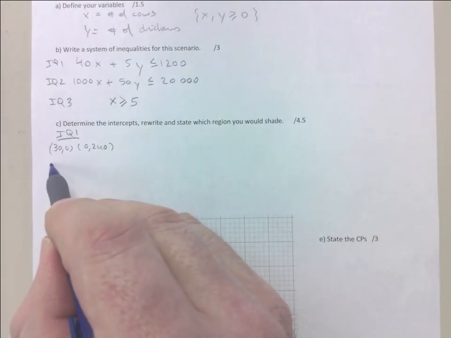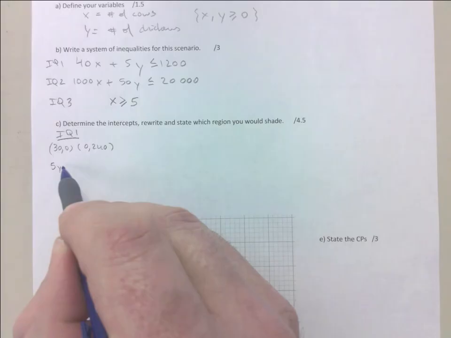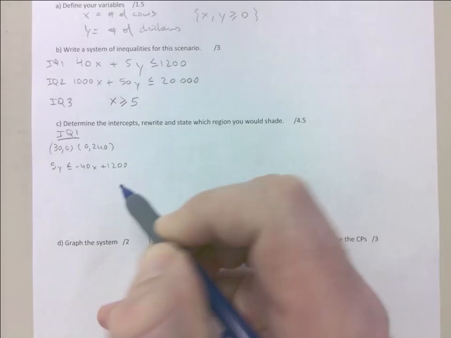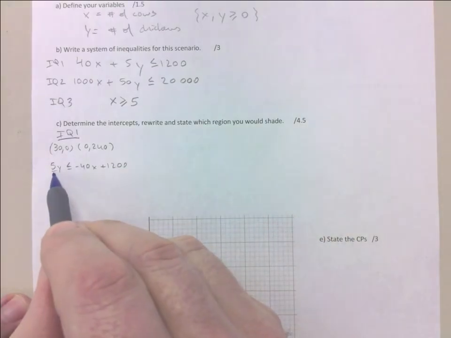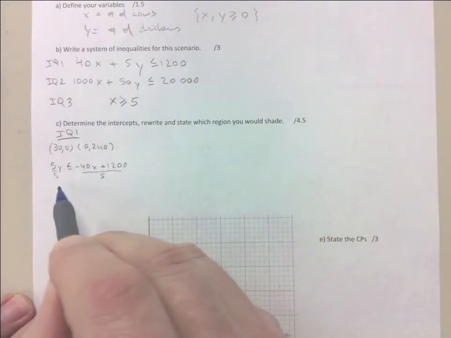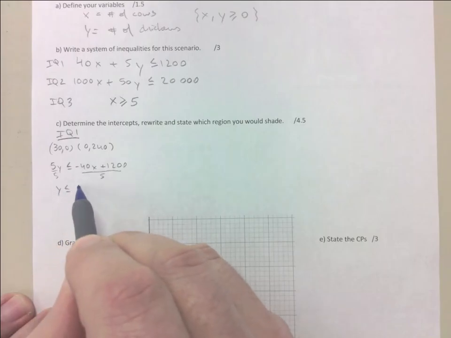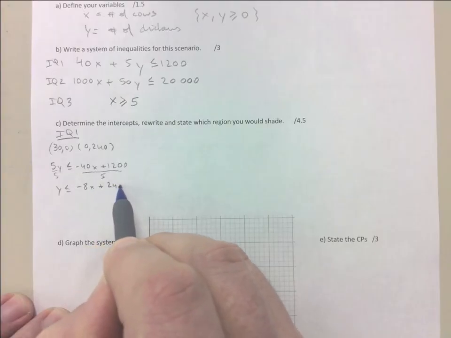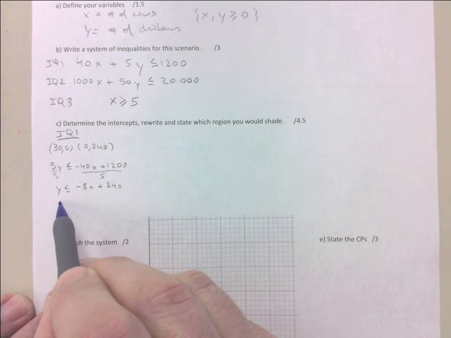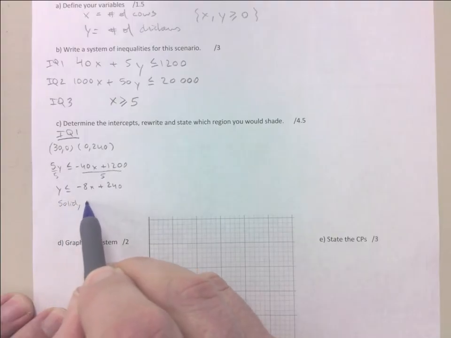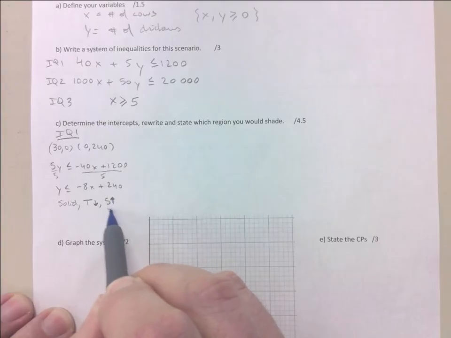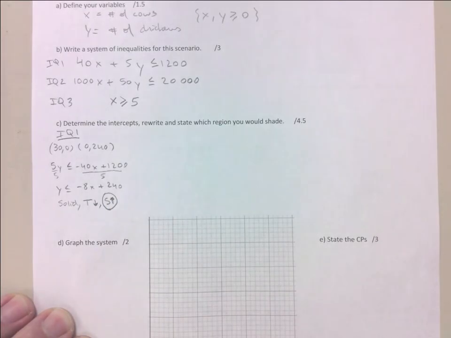And rewriting it would be 5y is less than or equal to negative 40x plus 1200. You divide everything by 5. And so it's negative 8x plus 240. Solid, true region is below, we shade above. Okay, tell yourself that. Where are you shading?